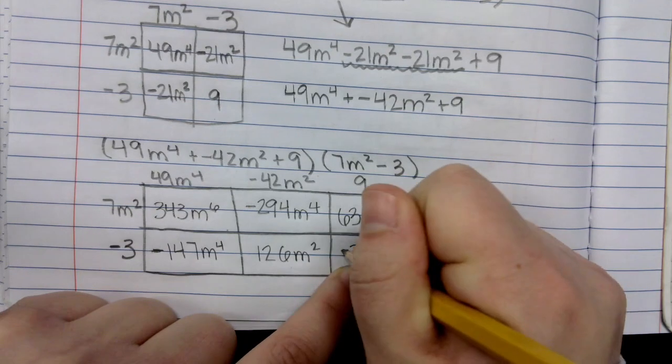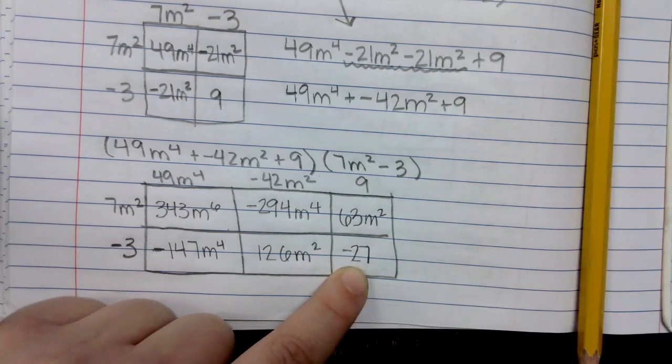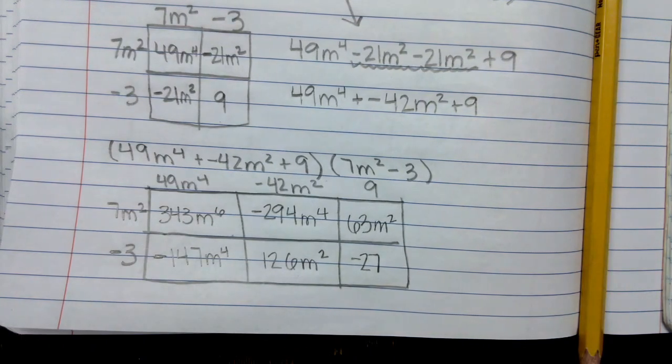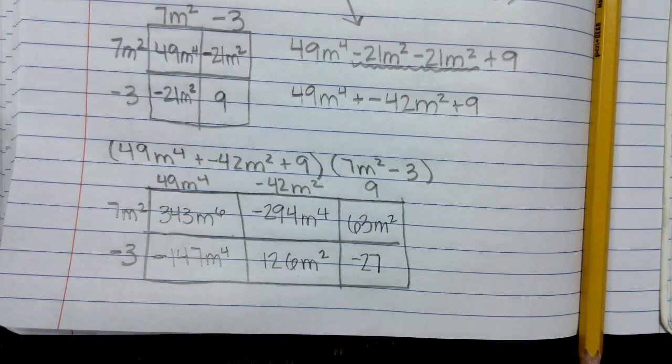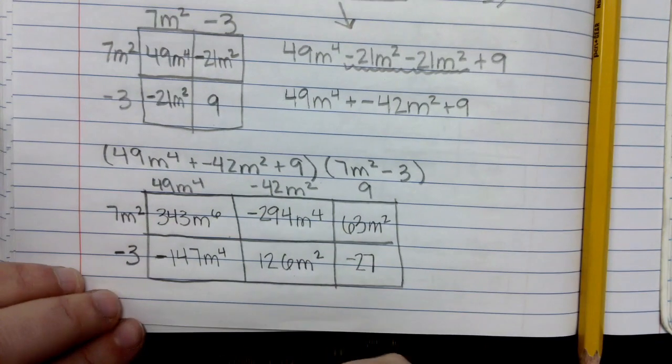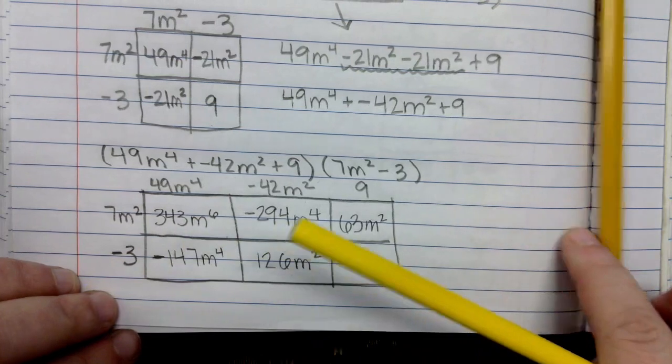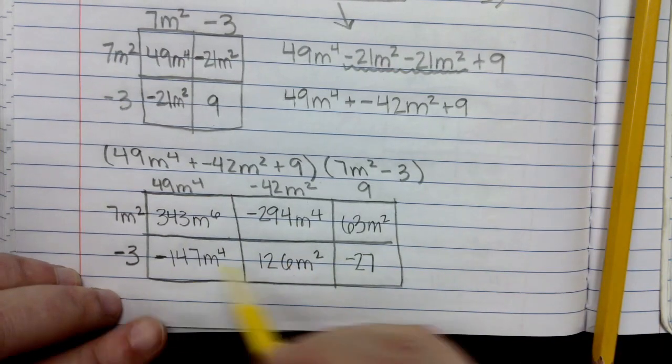What else will end up going together? Good, the m to the 4th and the m to the 4th, yeah. So I'll combine those as we go, so that way we just don't have to rewrite it twice.